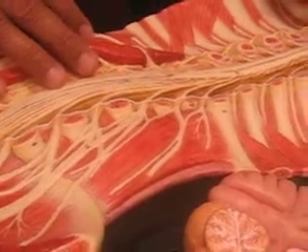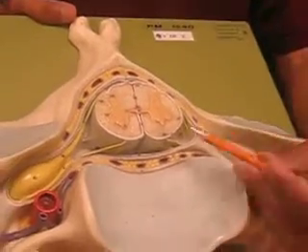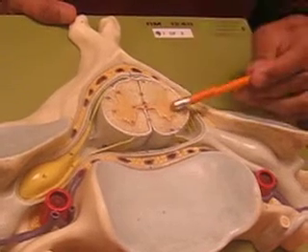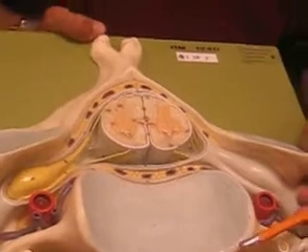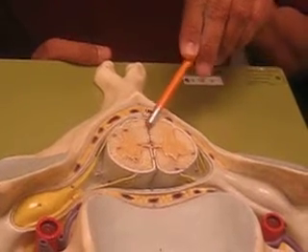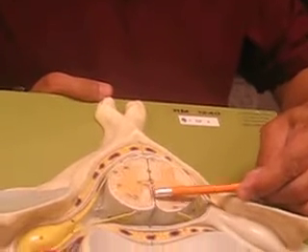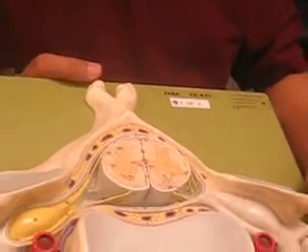Clear? And here, of course, this is your back, this is your front, right? This is your anterior horn, posterior horn, lateral horn. You have a lateral horn here, so this is a thoracic level. Okay. Posterior median sulcus, anterior median fissure, because a fissure is deeper than a sulcus.